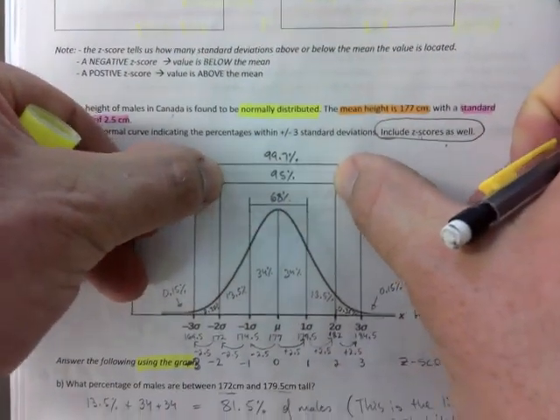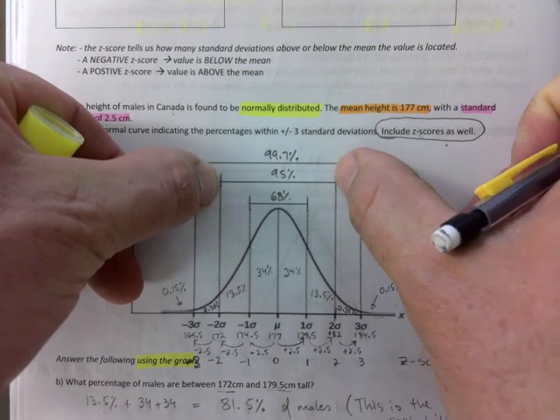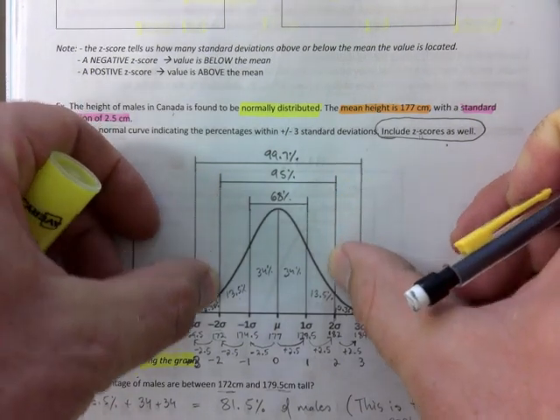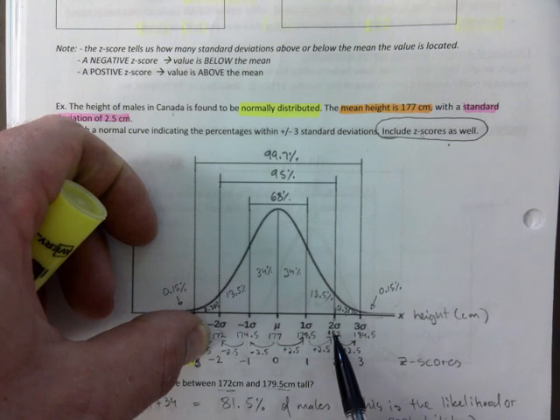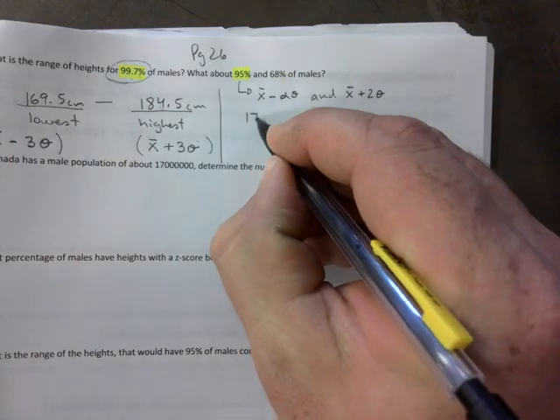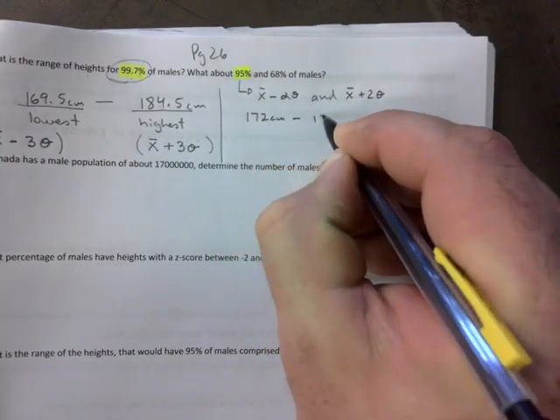We know that 95% is from here, from the left to the right. So I'm just going to go down the graph and copy 172 and 182. Okay, those are the two heights there: 172 centimeters to 182 centimeters.